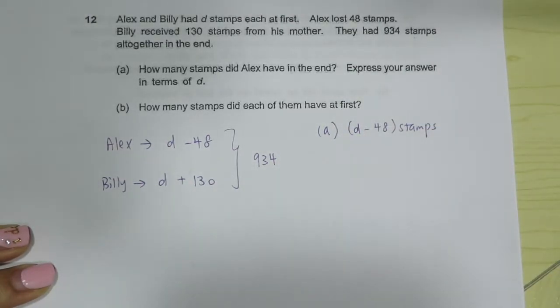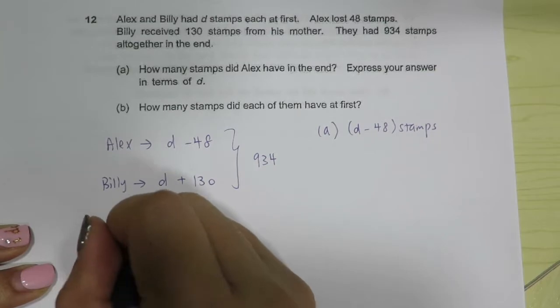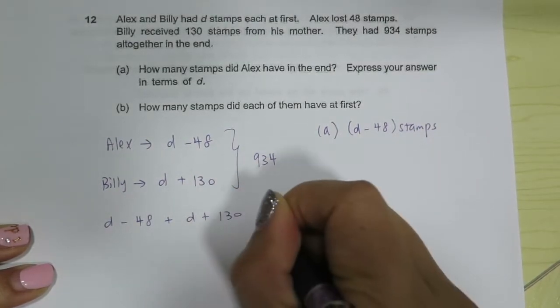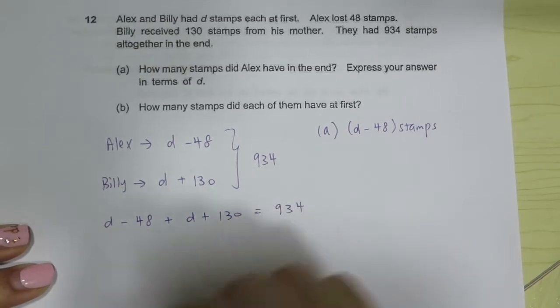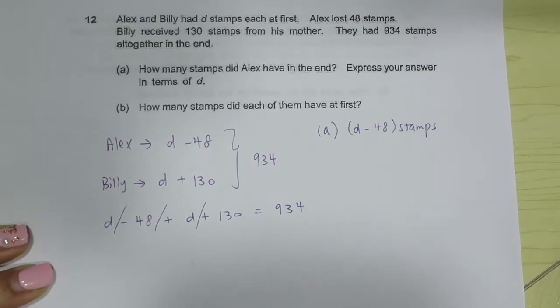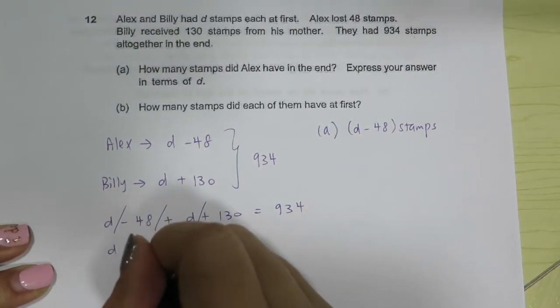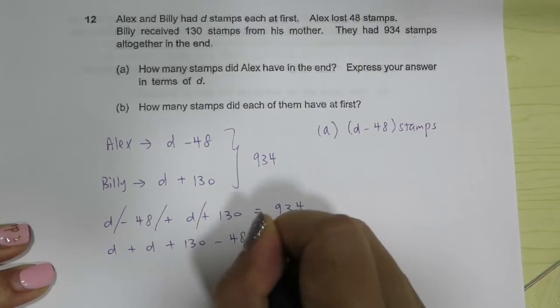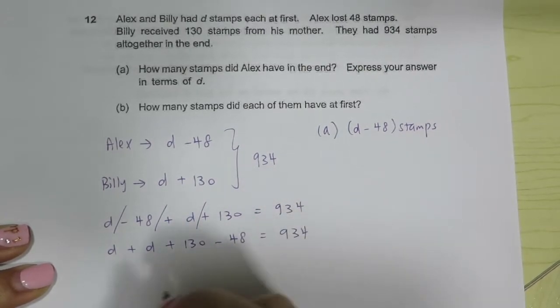Part B. How many stamps did each of them have at first? So D minus 48 plus D plus 130 gives us 934. So let me cut this up and shift things around. So I have D plus D plus 130 minus 48 is equal to 934.